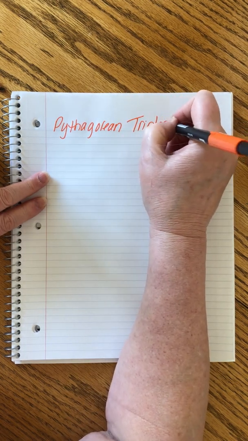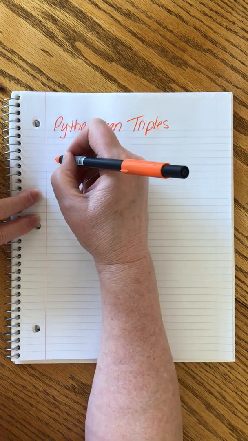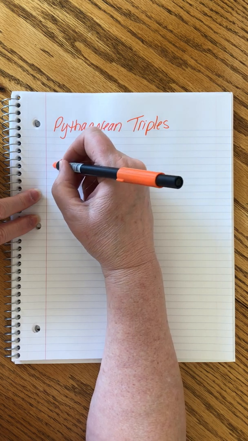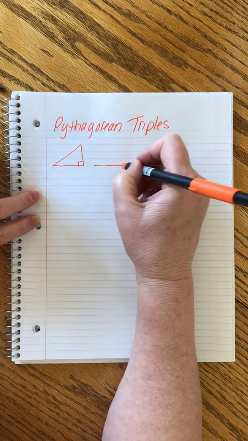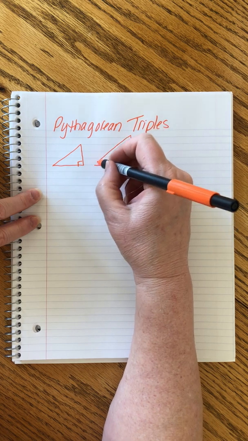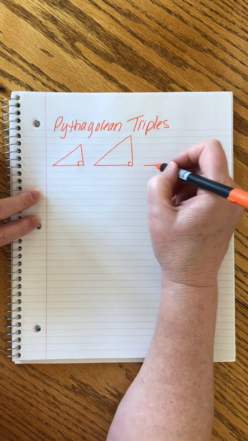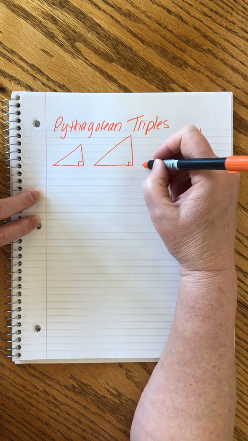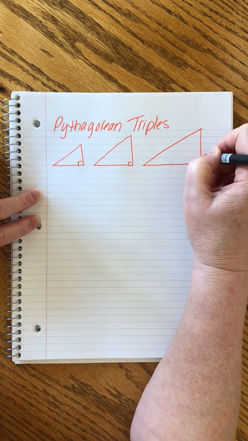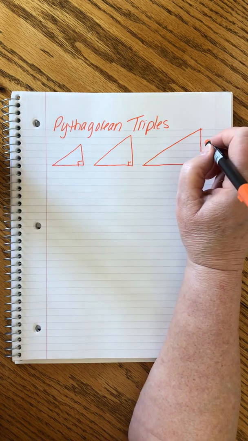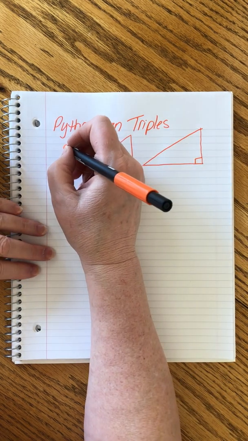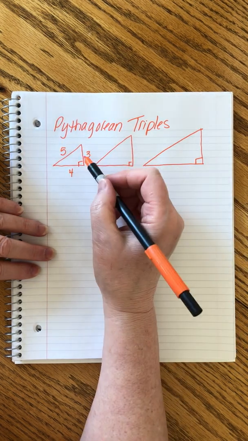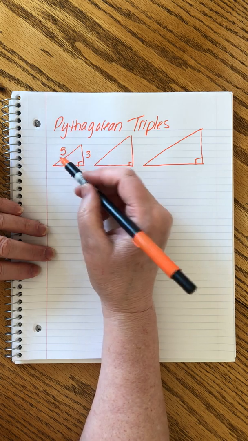And what they are: three right triangles going from kind of small to medium sized. I'm not drawing them perfectly, but this will give us exactly what we need. All right, and John's telling us ahead of time that these sides are true, they work out.